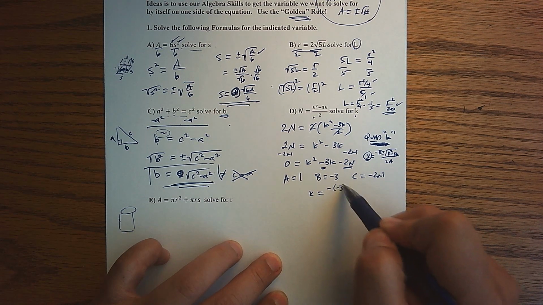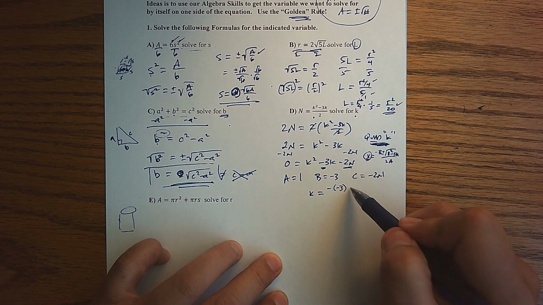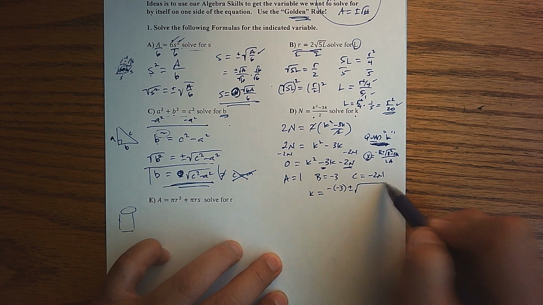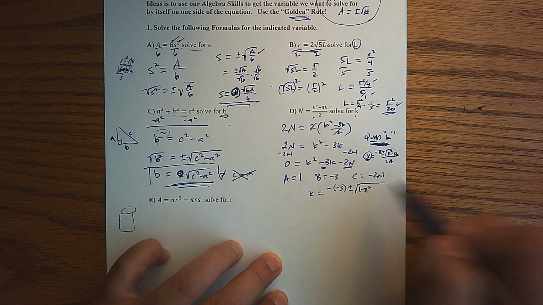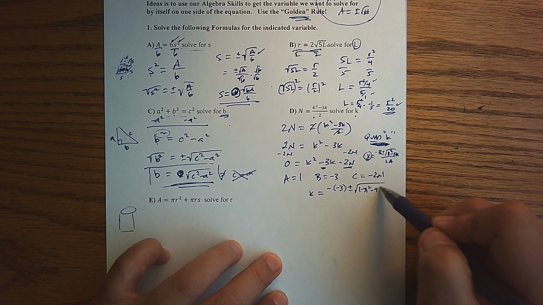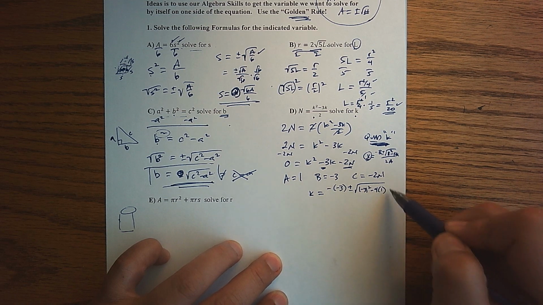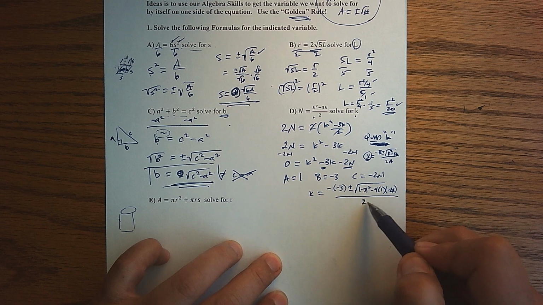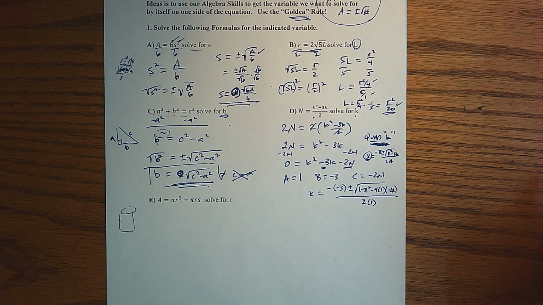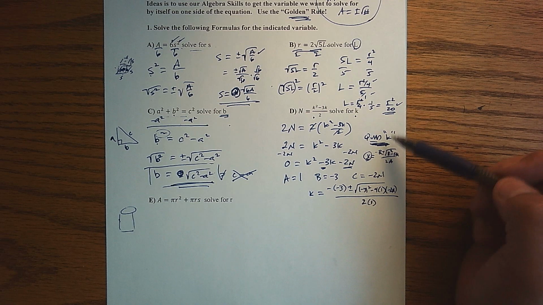So in terms of solving for k here, I will just make my substitution. I'm going to negate whatever b is, plus or minus the square root of whatever b squared is, minus 4 times a times c, all divided by 2a. So as far as k is concerned, there are my a, b, and c that I throw into my quadratic formula, since we're looking at a quadratic in terms of k.